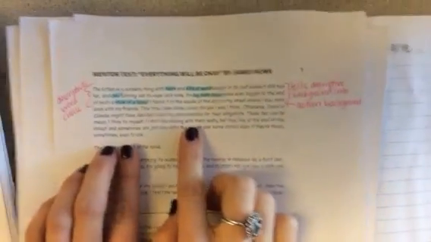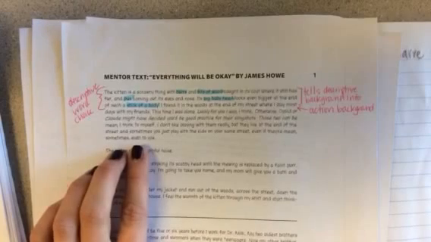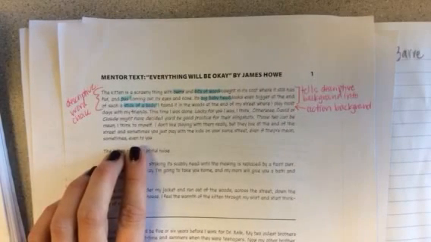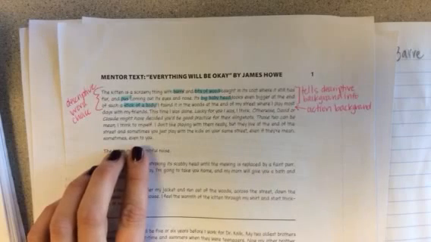The kitten is a scrawny thing, with burrs and bits of wood caught in its coat where it still has fur and pus coming out of its eyes and nose. Ooh, gross. Its big baby head looks even bigger at the end of such a stick of a body.